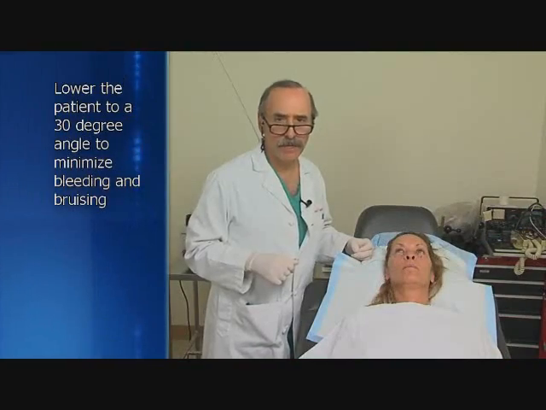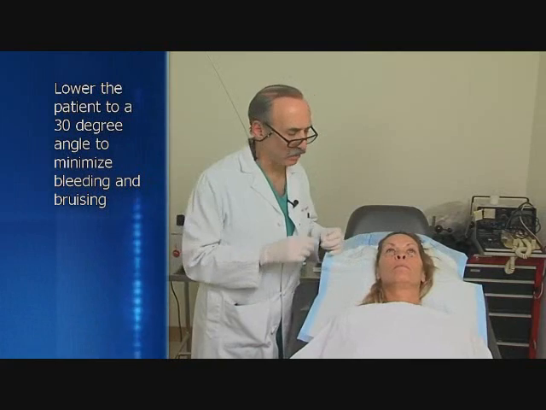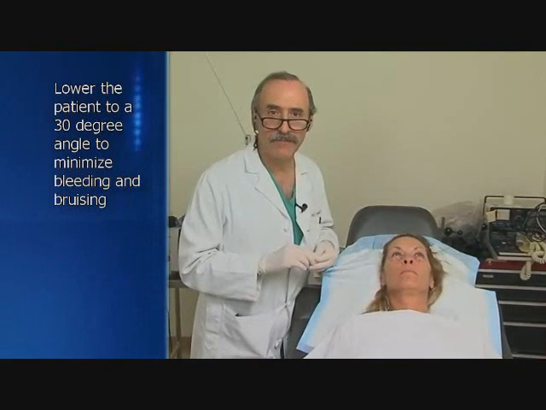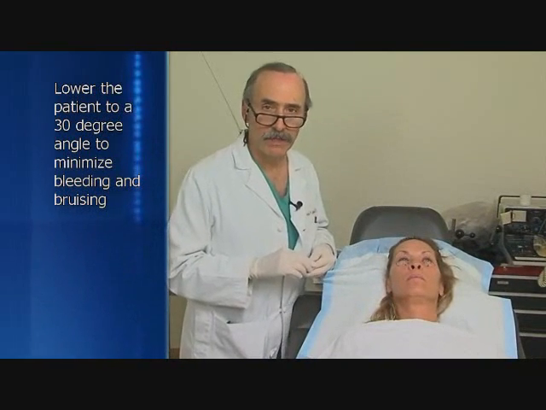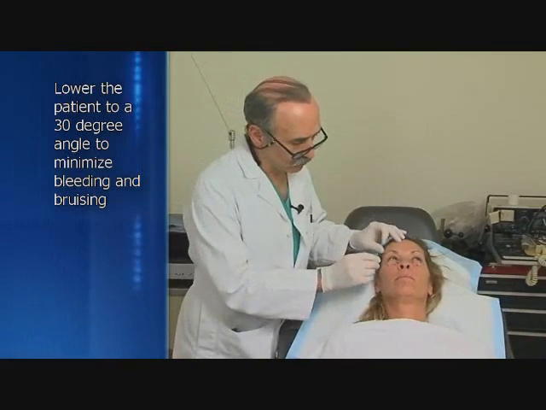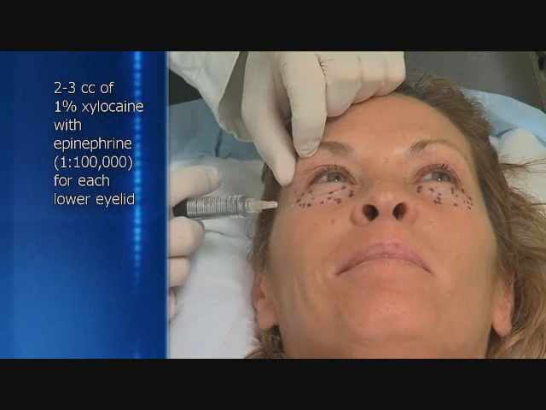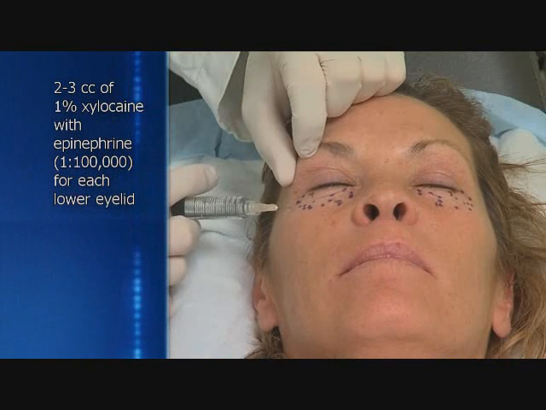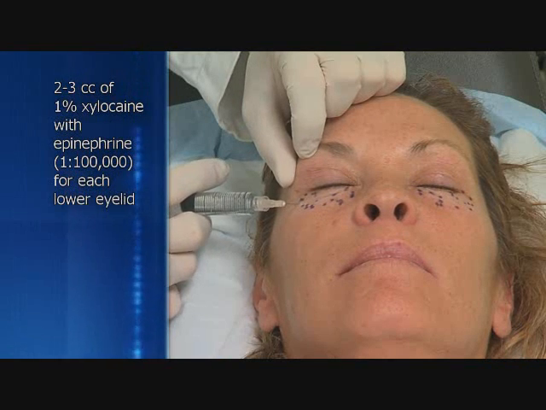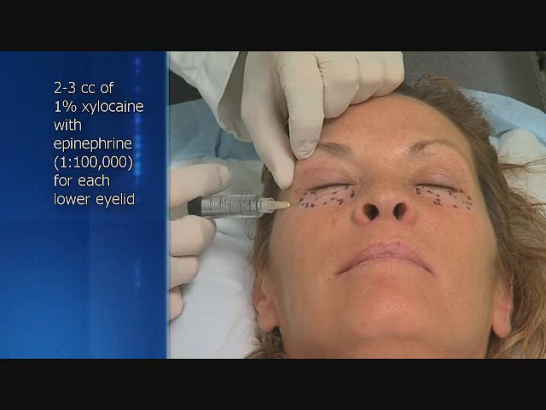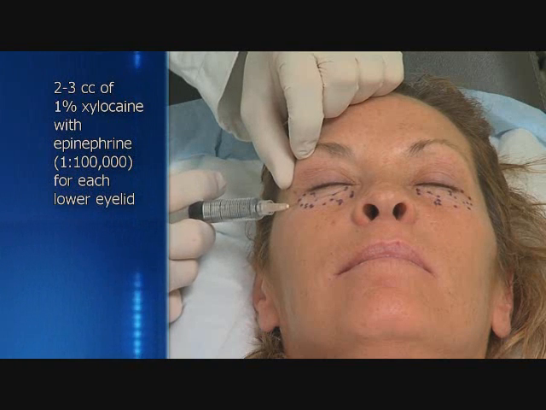The head is lowered and the patient is now 30 degrees from the horizontal. This enables the surgeon to safely perform the procedure and minimizes bleeding and bruising. Local anesthesia is applied to the lower eyelid. The anesthetic is 1% xylocaine with epinephrine 1 to 100,000. Typically 2 to 3 cc's is needed for each lower eyelid.